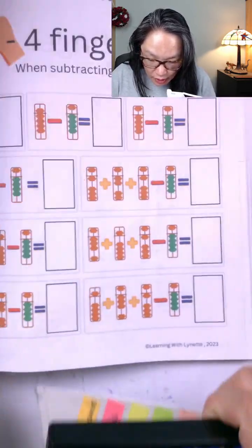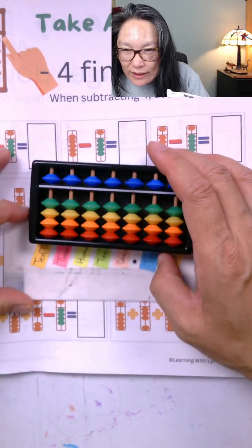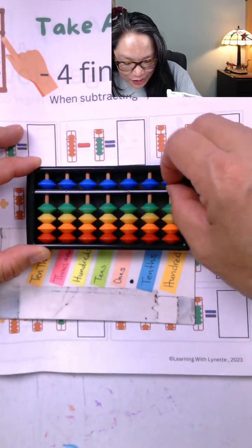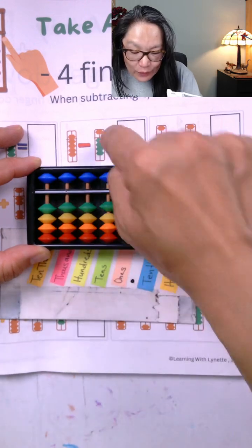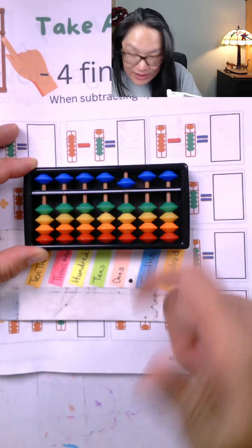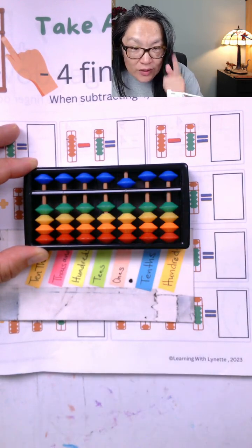I do appreciate all the comments and questions because it's really fun. It's really fun that I'm not the only one in the room. So we have 9. And what we want to do is take away the 4. When I take away the 4, all I'm doing is taking away the 4. Can we do it? Yes, we can.